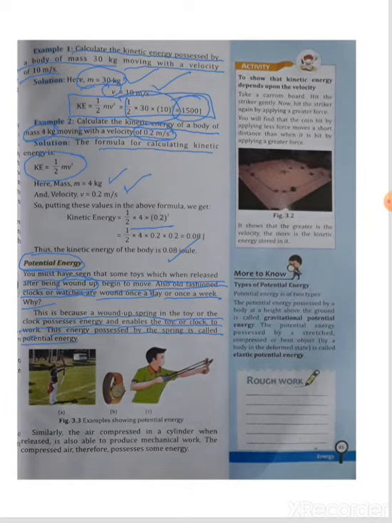Similarly, when water is falling from a higher level to a lower level, when it is at a higher level, it has energy stored in it, which is called potential energy. So the energy possessed by a body due to its height is called potential energy. All right, are you getting my point?